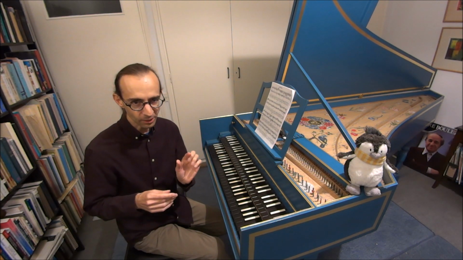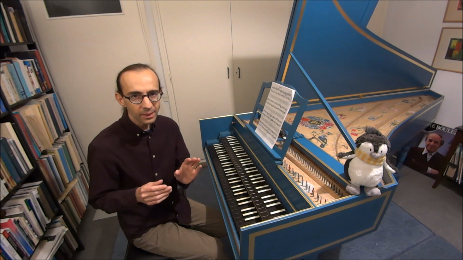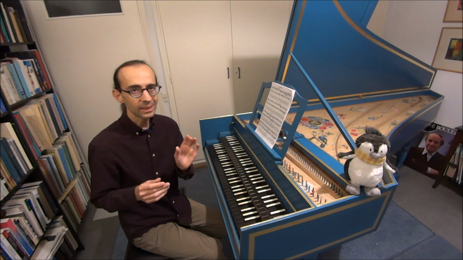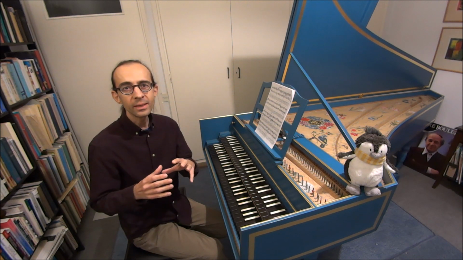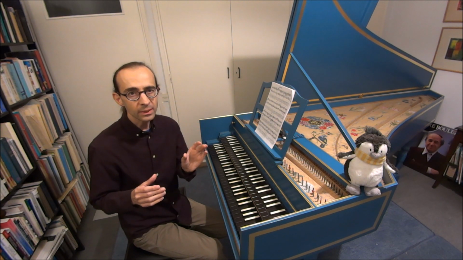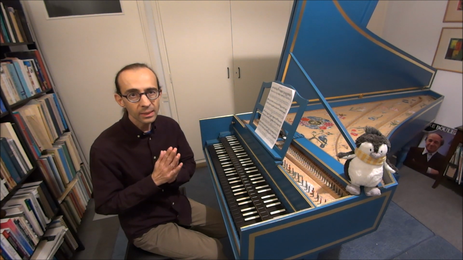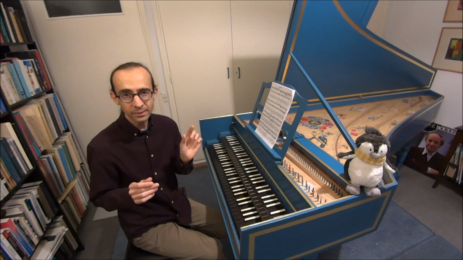One final remark. The edition I'm using is a transcription of the original tablature by André Souris, published in the series Corpus des lutistes français by Édition du Centre National de la Recherche Scientifique in Paris in 1965.